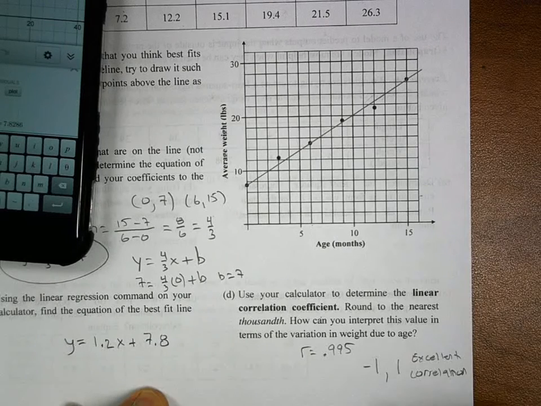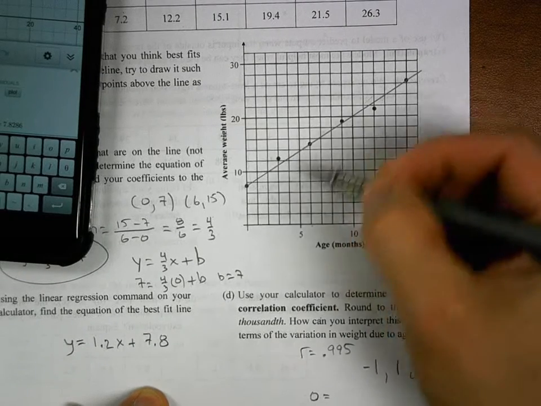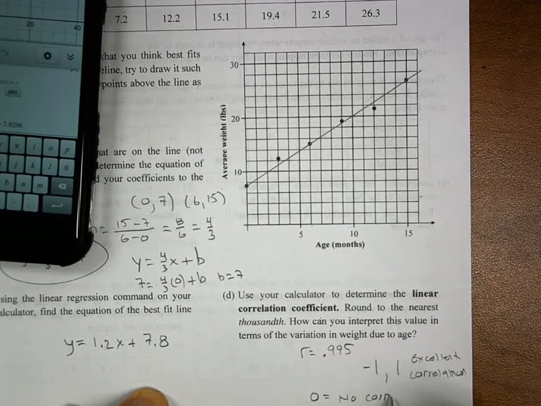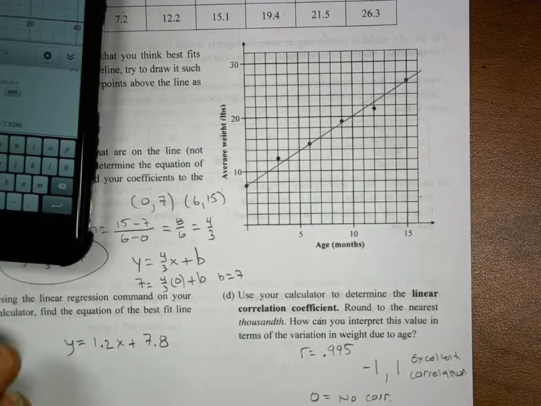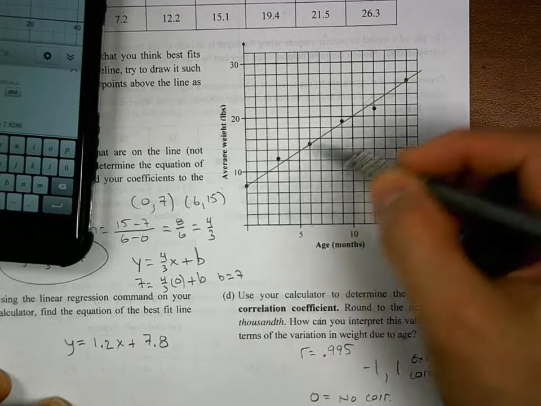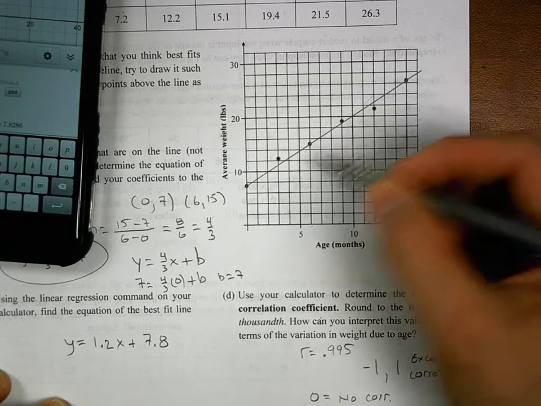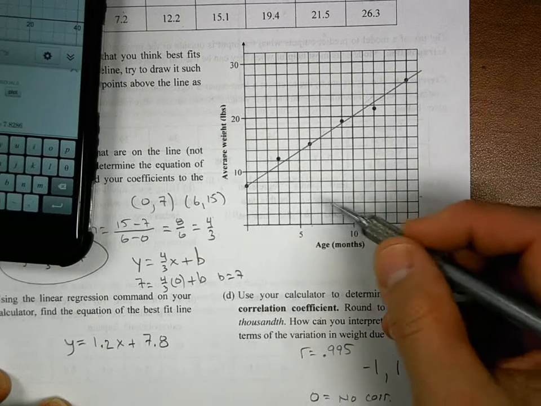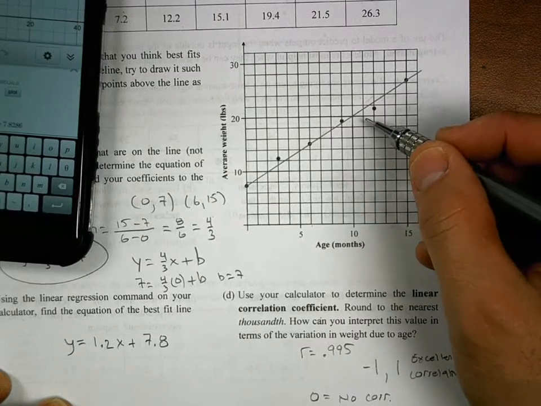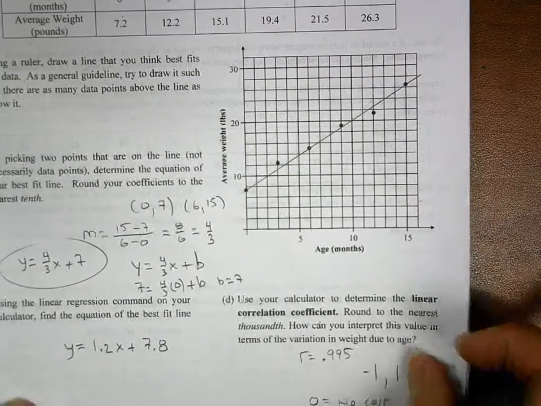If it's 0, then what do you think that means? There's no correlation. Your dots may be all over the place, and it's not even close. So it's just a number that's relative. If you got something like 0.7, then it's kind of strong, but not as strong as 0.9. If you got 0.1, then it's probably not very good to use this equation to predict anything, because it's not a very strong correlation. Okay, questions so far?